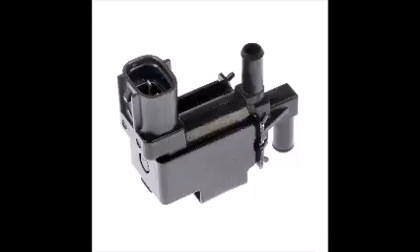With late model vehicles, this test can be completed using a manufacturer's scan tool. By following these steps, you will be able to diagnose the Toyota EVAP vent solenoid.